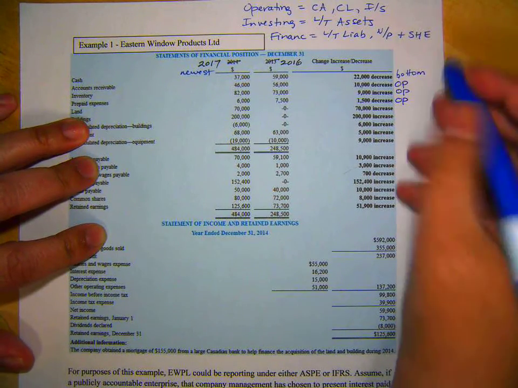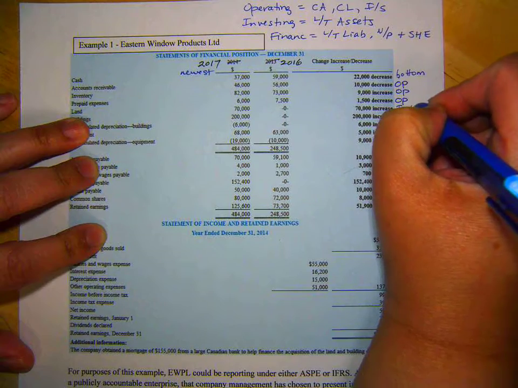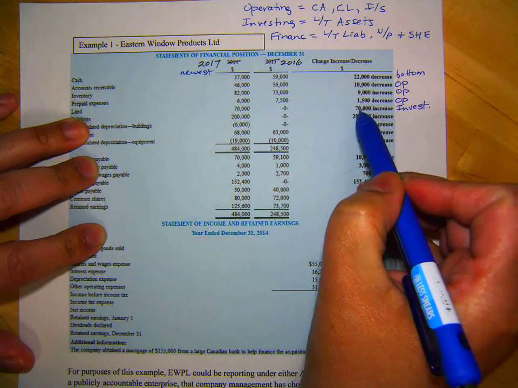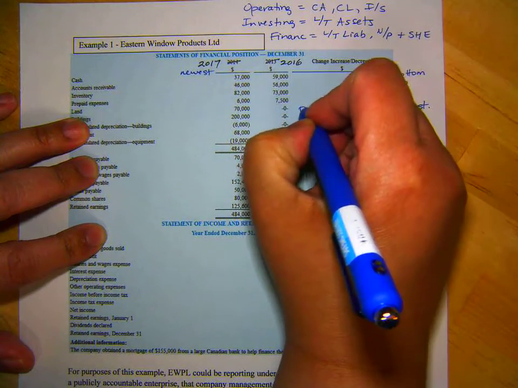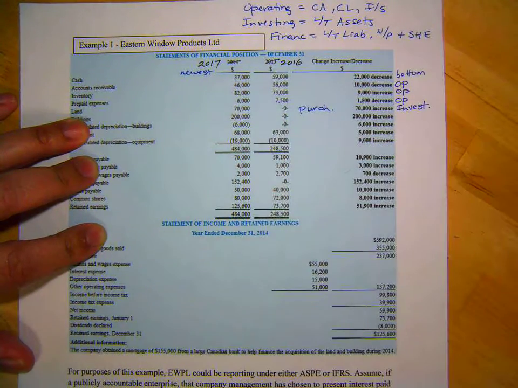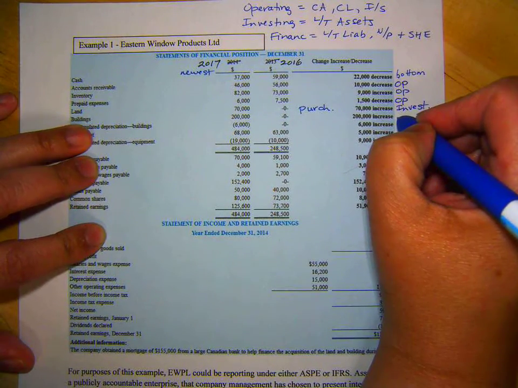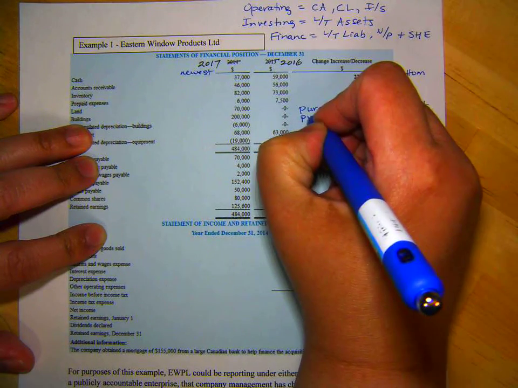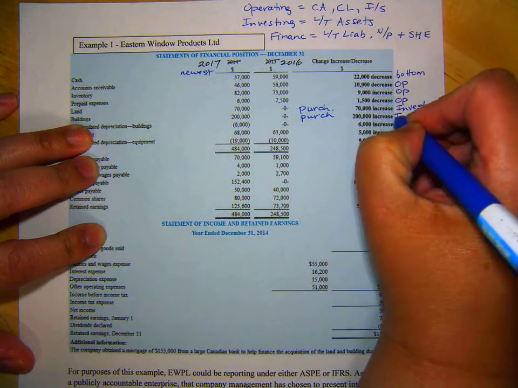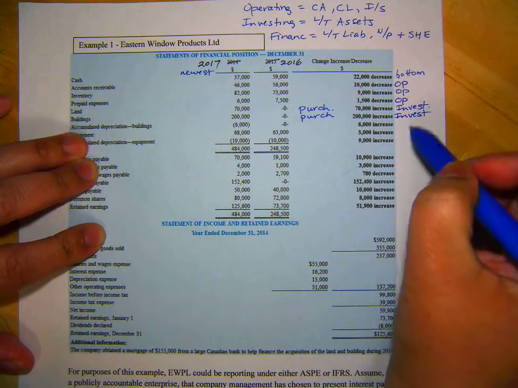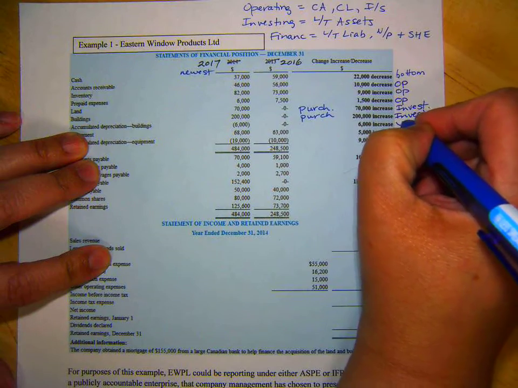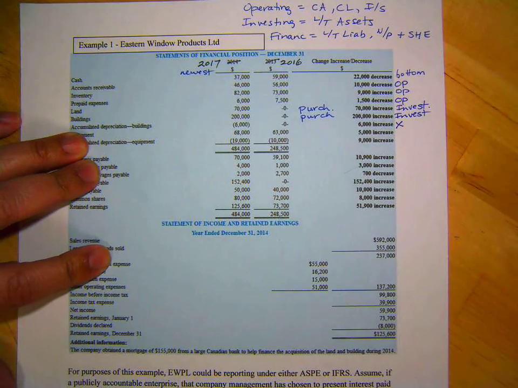Land is a long-term asset and it goes investing. And notice it increased. So obviously there's going to be at least one purchase, but there might also be a sale. We'd have to read more. Buildings also went from 0 to 200,000, so that also must be a purchase, and it's going to be an investing. And accumulated depreciation. Now, with that, we don't use it unless we need it for a calculation.